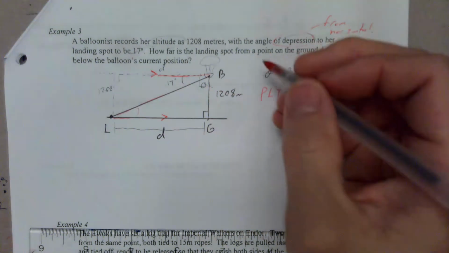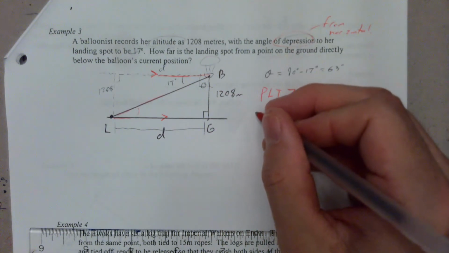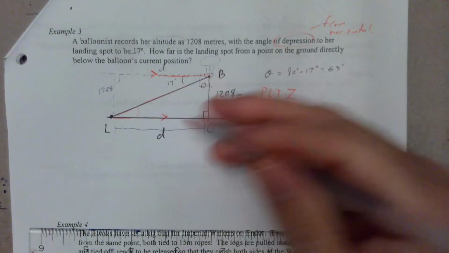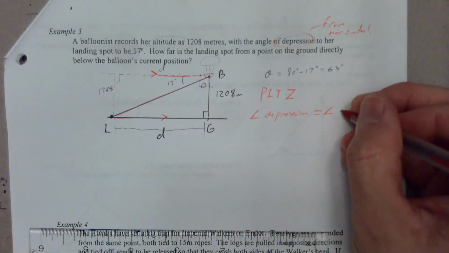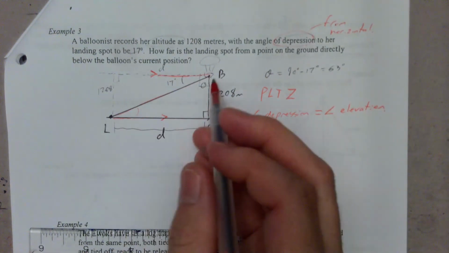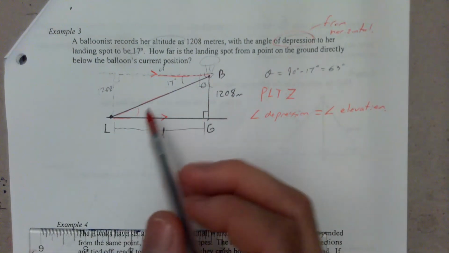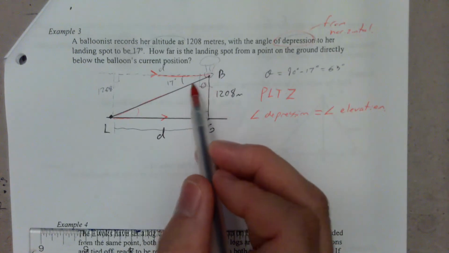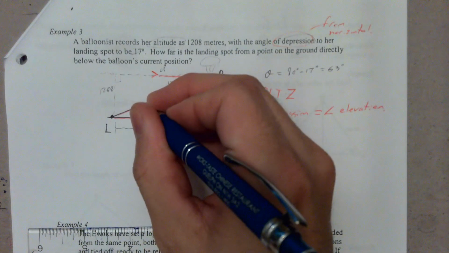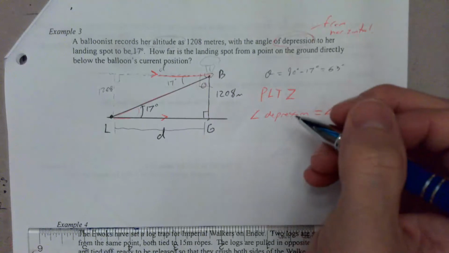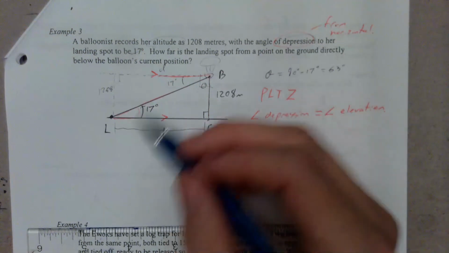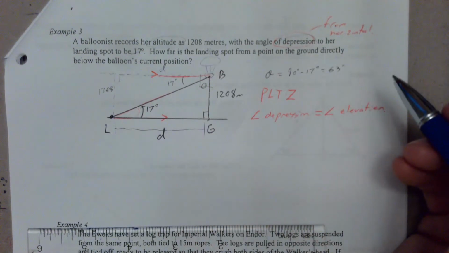And it's useful because it shows us that an angle of depression for the balloonist to the landing spot is going to be equal to the angle of elevation or inclination from the landing spot to the balloon. And imagine like an ant up here on the balloon would have to look down 17 degrees to see the landing spot. An ant at the landing spot would have to look up 17 degrees to see the balloon. I like this approach best because it means I'm not moving as many numbers. I'm working inside the triangle that I'm drawing, and I don't have to calculate another value.